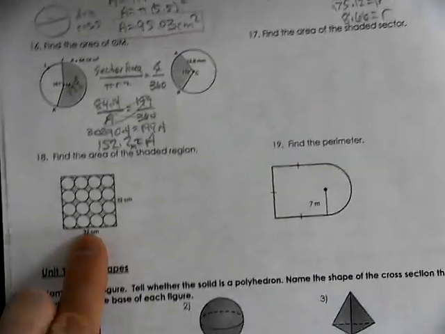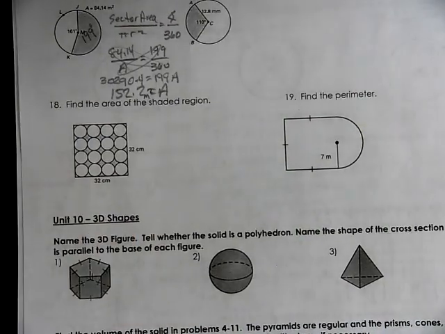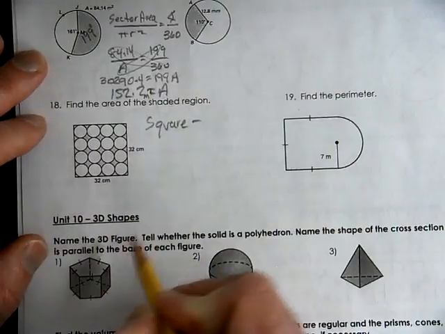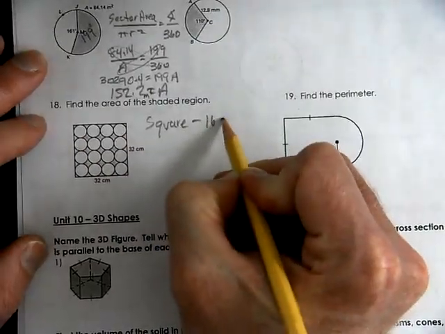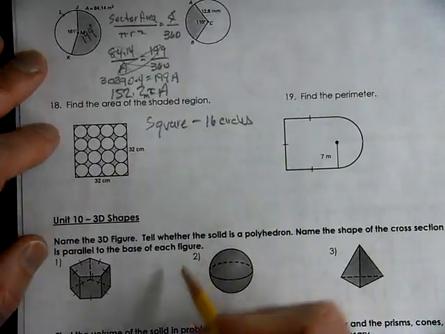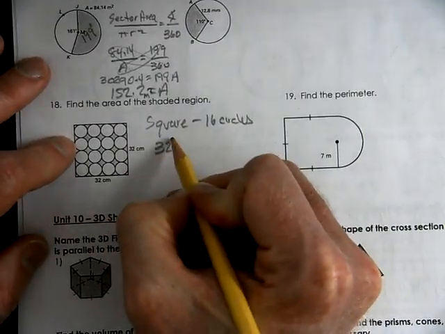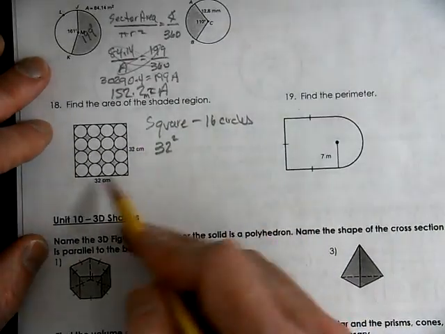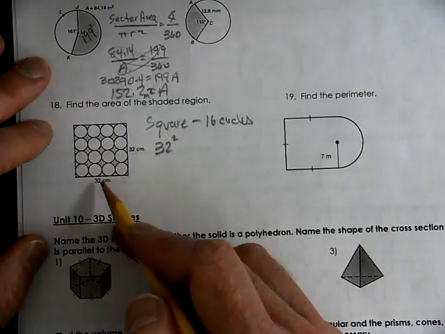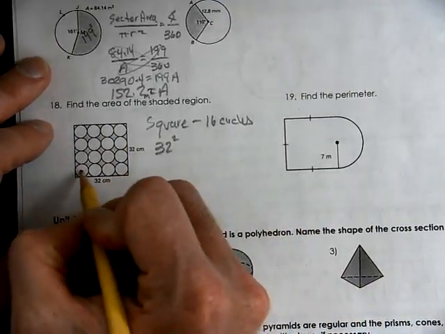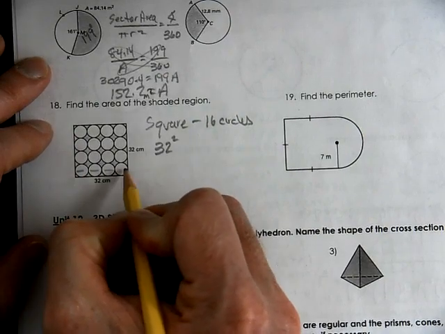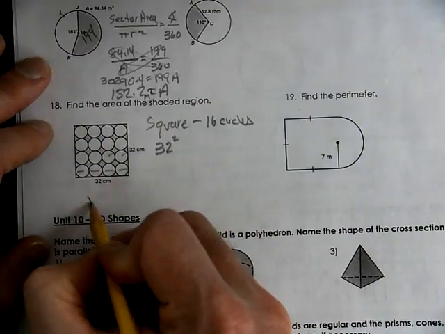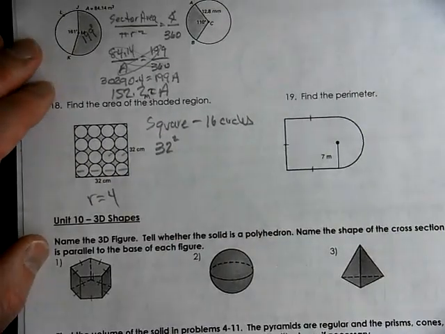Let's jump down here with just a few moments left. Let's jump down here and handle these two. This is a square minus 16 circles. So the square is 32 times 32, which is 32 squared. Length times width is the area of the square. If that's 32 all the way across, then that's going to be 8 for every diameter, and each radius is going to be 4. The radius of each of these circles is 4.